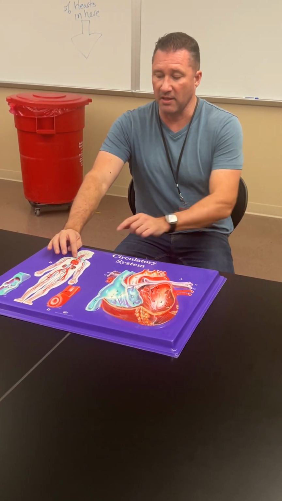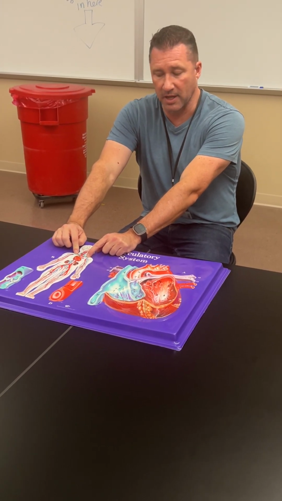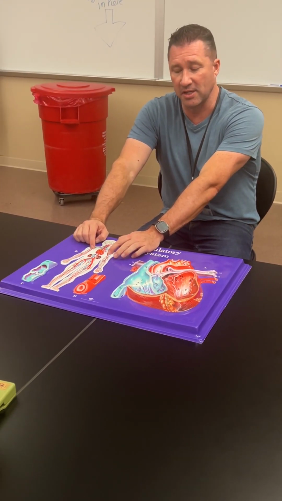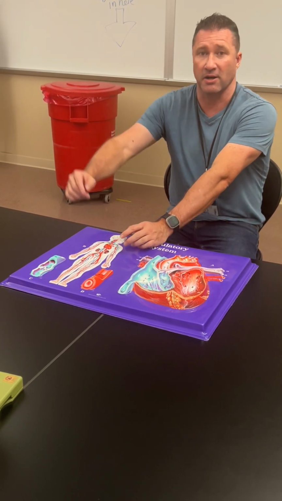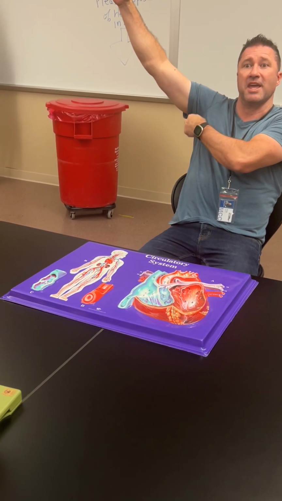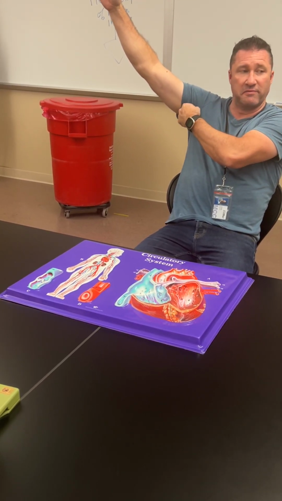We then have the left and right subclavian, okay? The left and right subclavian immediately transition into the left and right axillary. This region of your body is called the axilla, which is different from auxiliary.